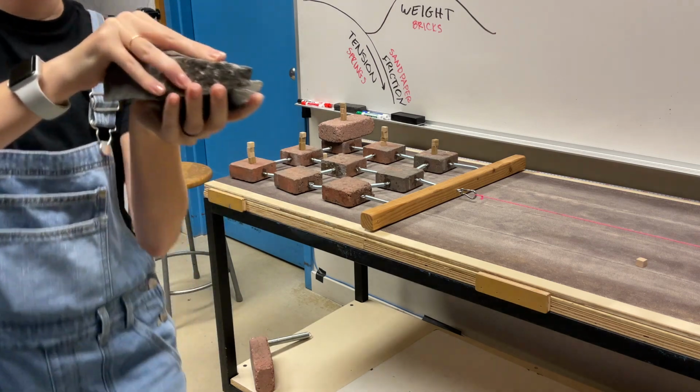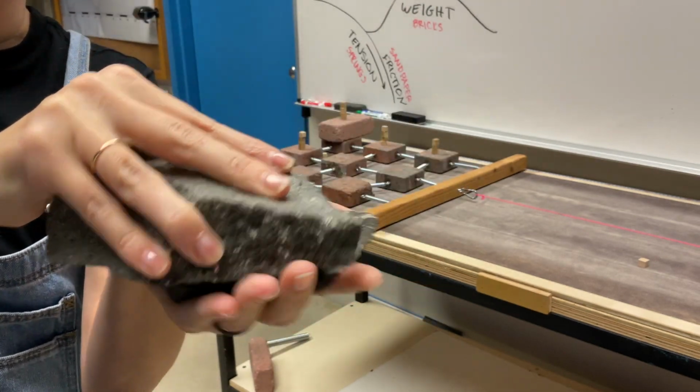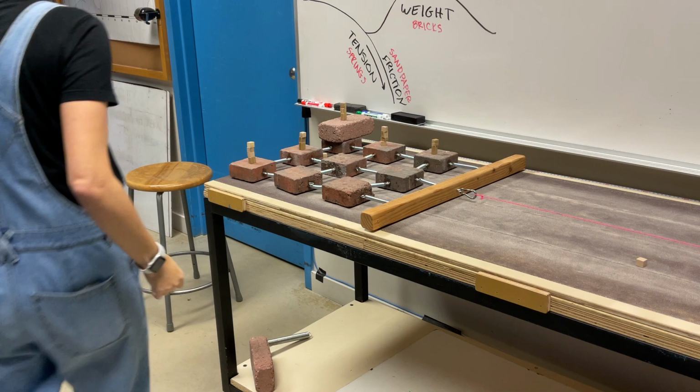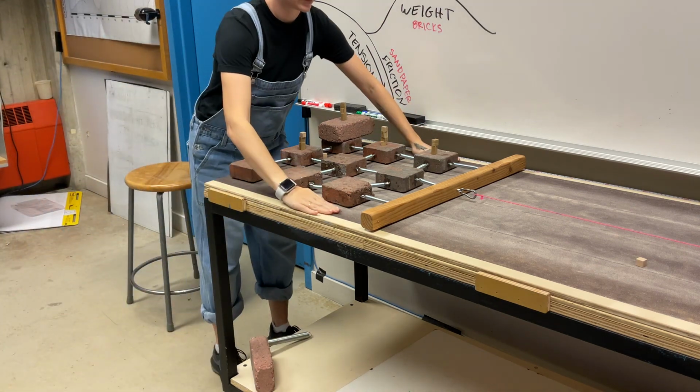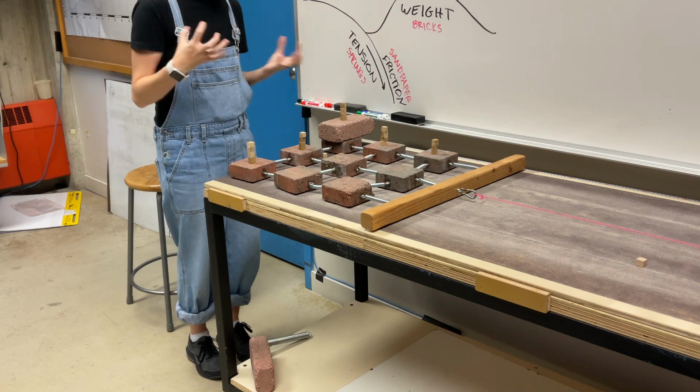I'll try to get up close so you can see. I'm pushing them together really hard and I'm trying to slide them across. They don't slide well, right? They're rocks. So that is your sandpaper. This is sandpaper down here, if you can't tell. And then finally, you have this tension.